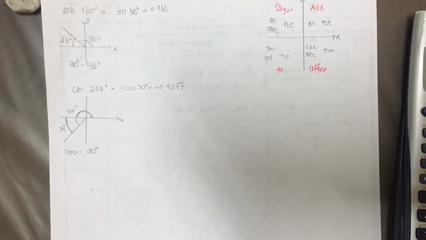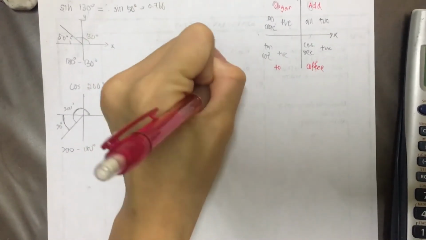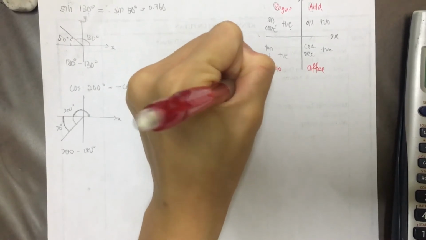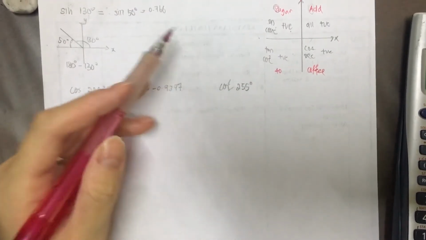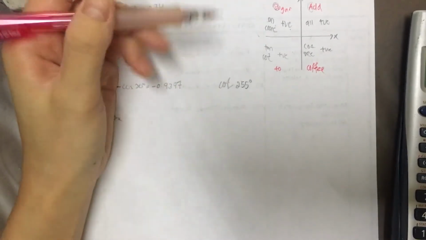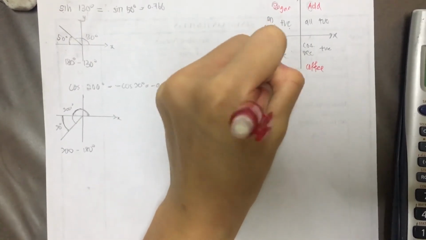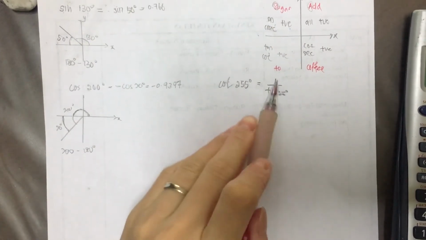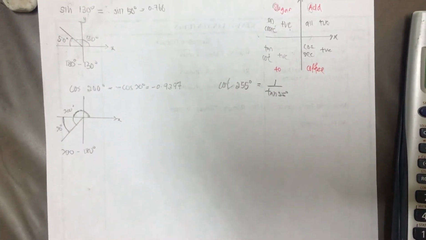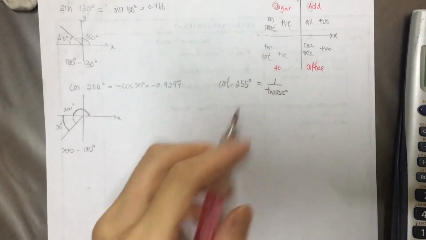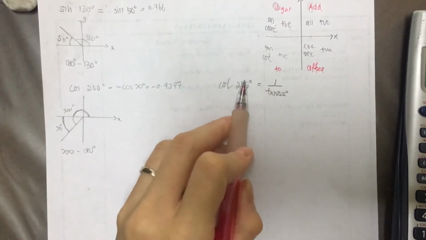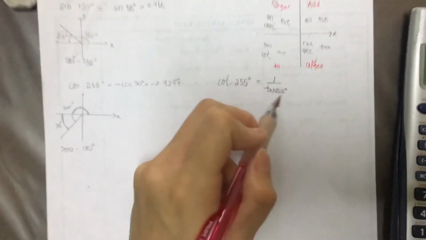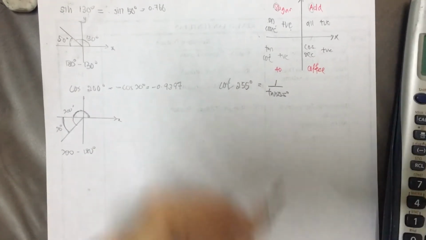Okay, now let's say you want to find cotangent 255 degree. Of course, cotangent is actually the inverse of your tangent, or 1 per tangent 255 degree. So in order to find your cotangent 255 degree, you just need to find your tangent 255 degree. So how do you determine it?